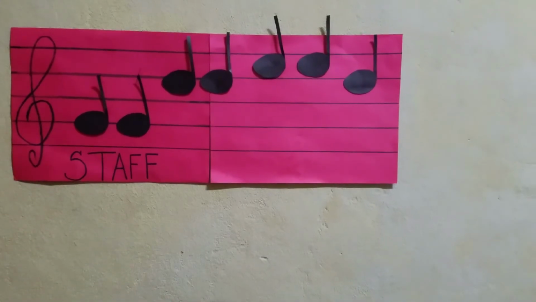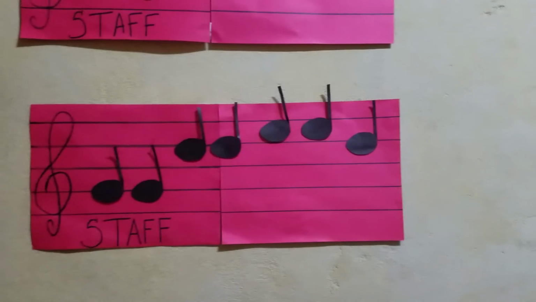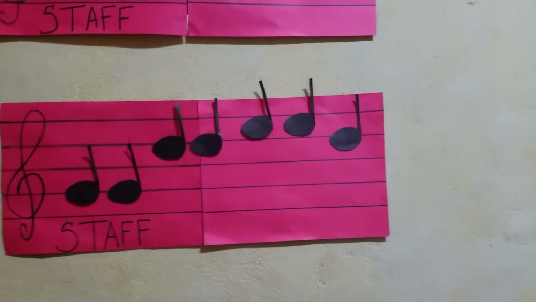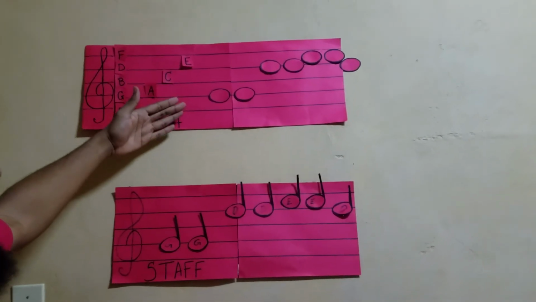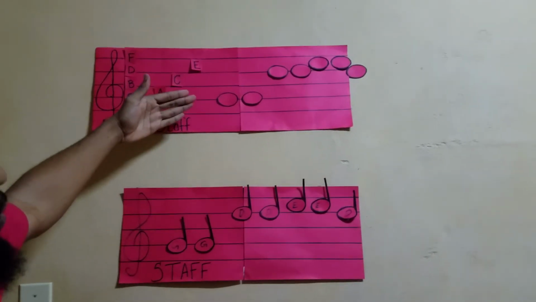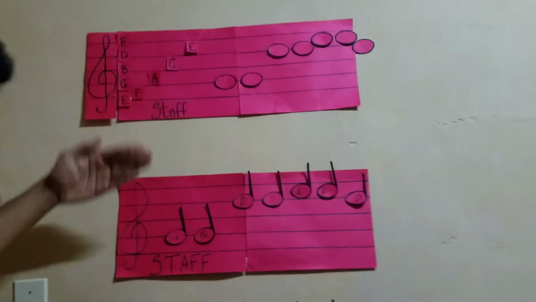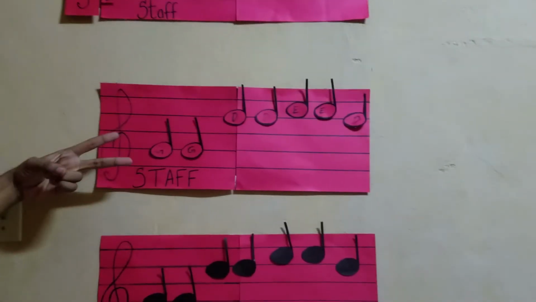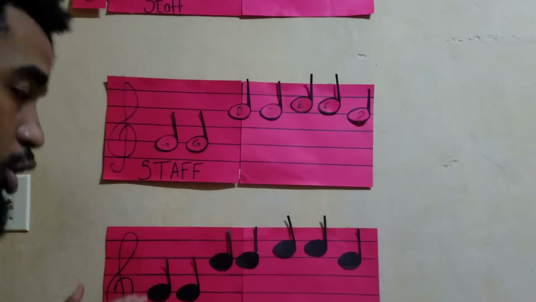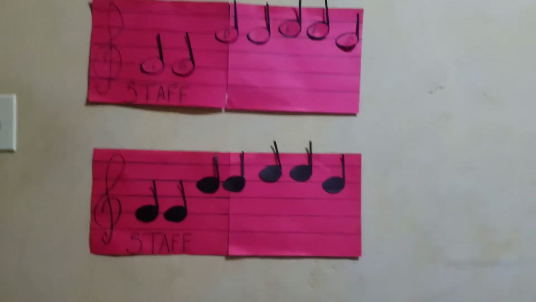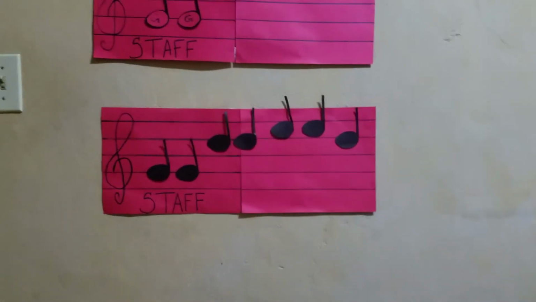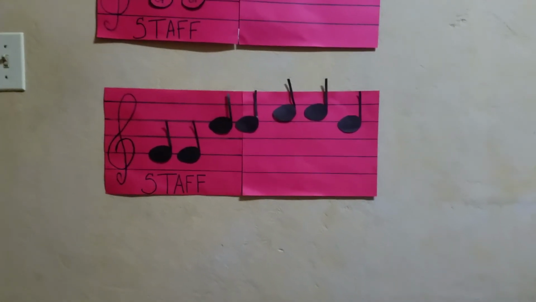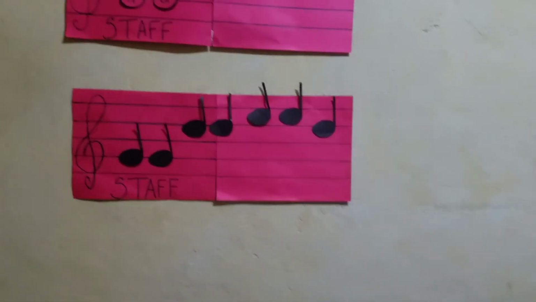Alright, so now we know, let's talk about the whole notes first. We know that the whole notes are 4 beats. And then after the whole notes, we have the half notes, which last for 2 beats. So now we're here at quarter notes. And does anyone know how long a quarter note lasts? How many beats? Alright, so if you said 1 beat, you got it correct. A quarter note lasts for 1 beat.